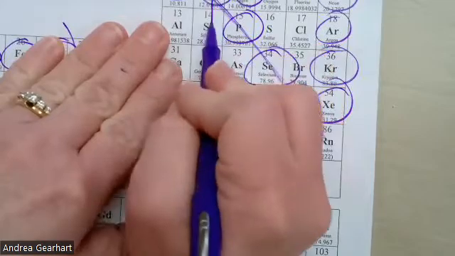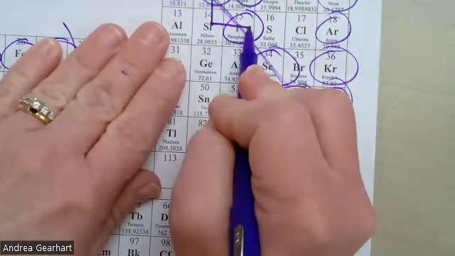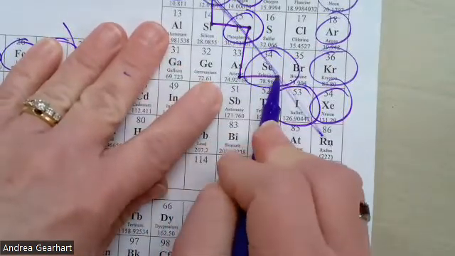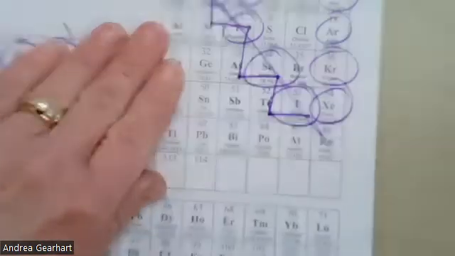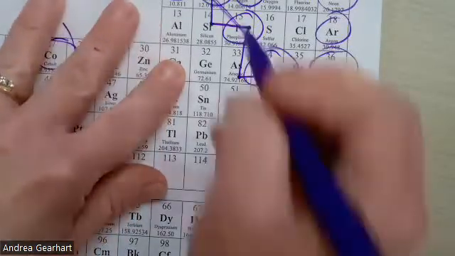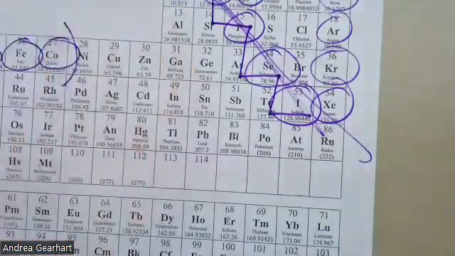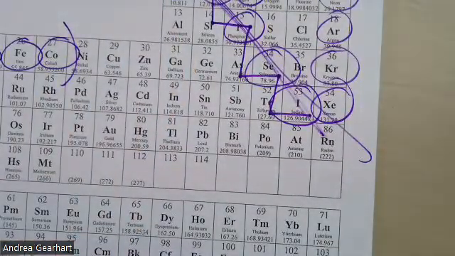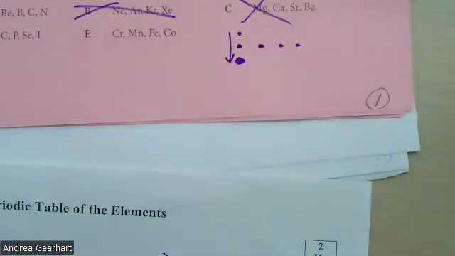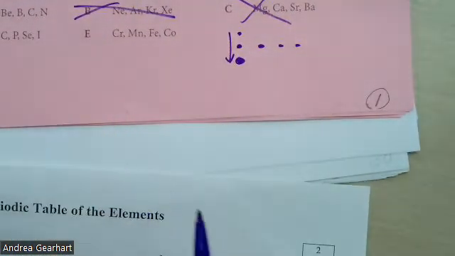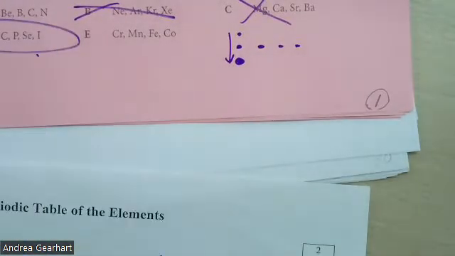We get larger, we get smaller, we get larger, we get smaller. On a diagonal, they're on average close in size. So that is carbon, phosphorus, yep. Questions?